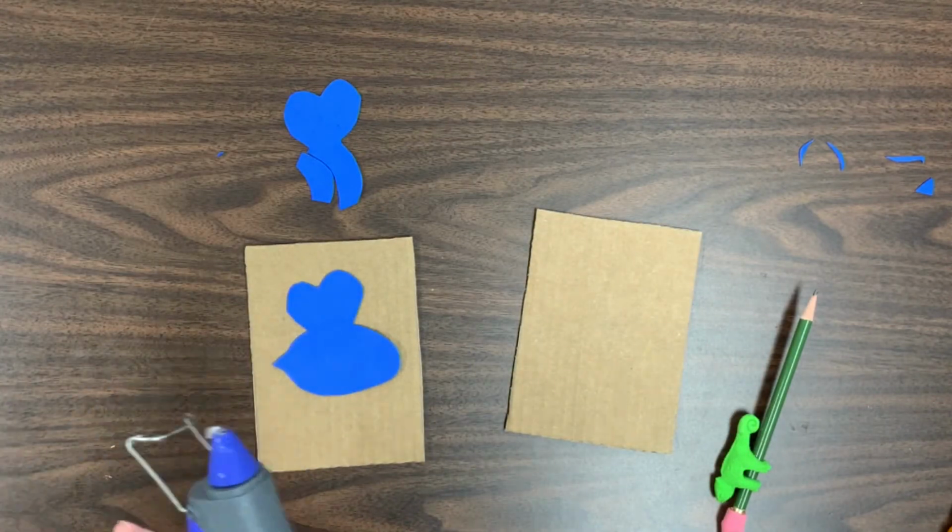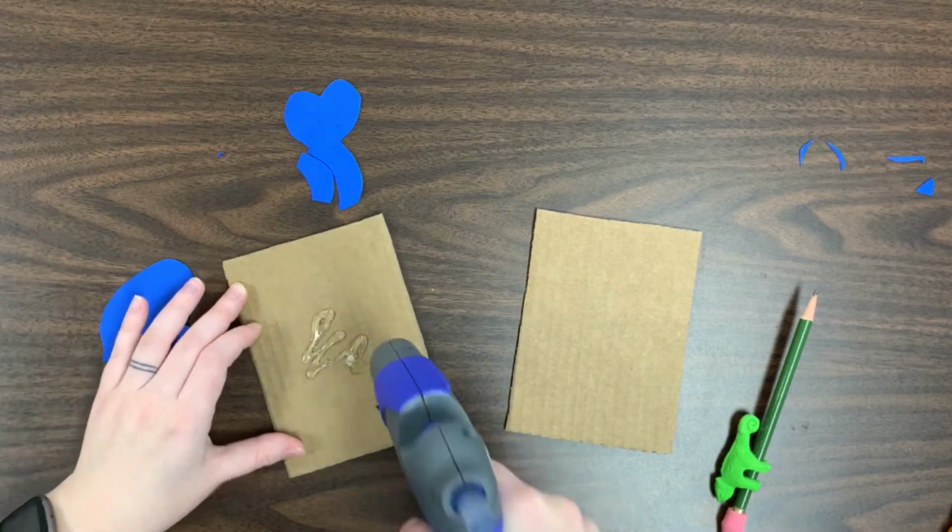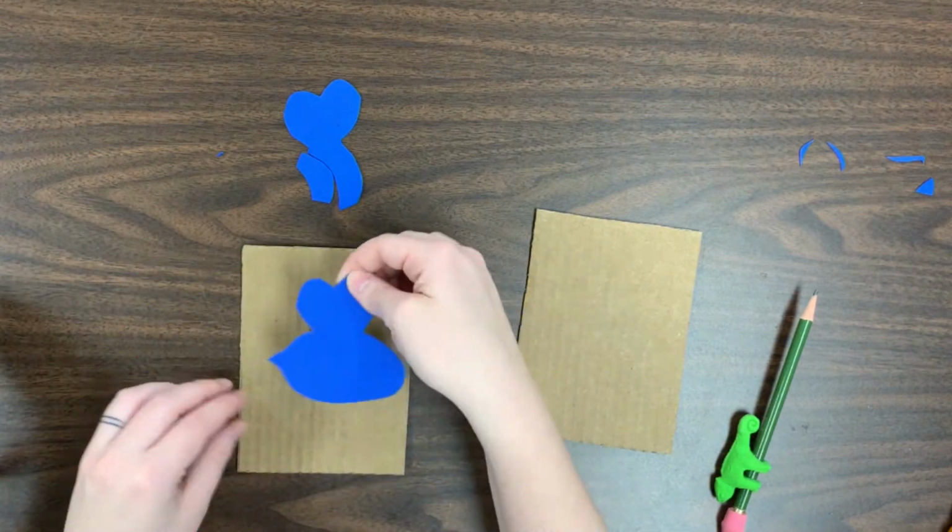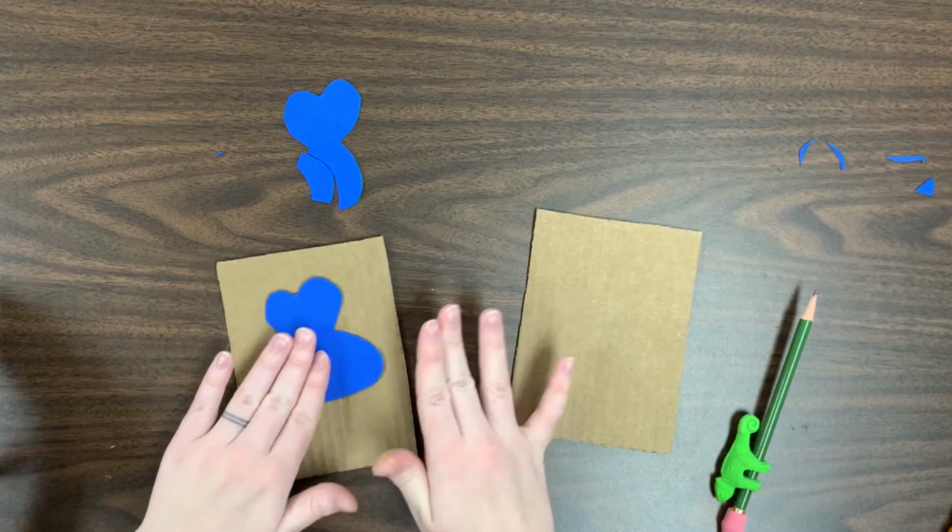The foam I used for my stamp wasn't sticky on the back, so I had to hot glue it. The foam in your kit will have paper you can peel right off the back and just stick to your cardboard.